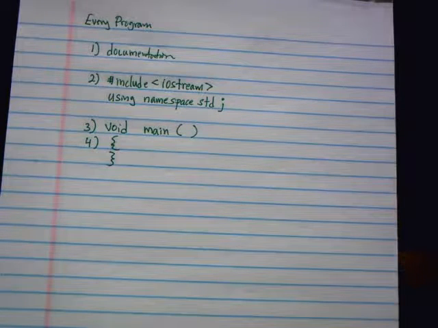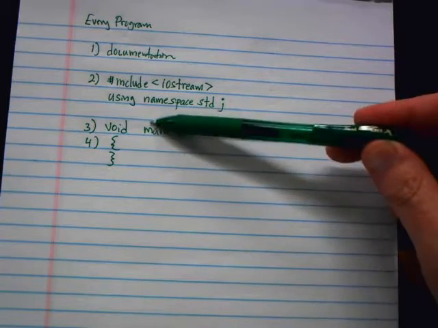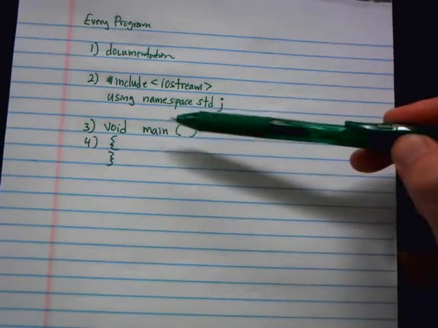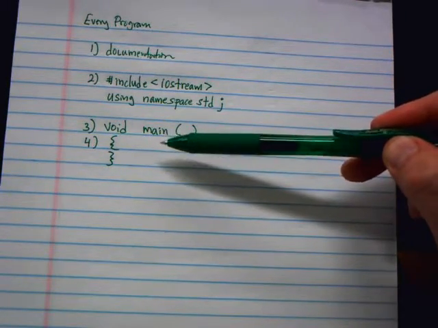Yes? What does the void main do again? Void main. All right, that's a very good question, and it's difficult to answer right now. In C, there are things called functions. Main is a predefined function. A function in C is very similar to a function in math.